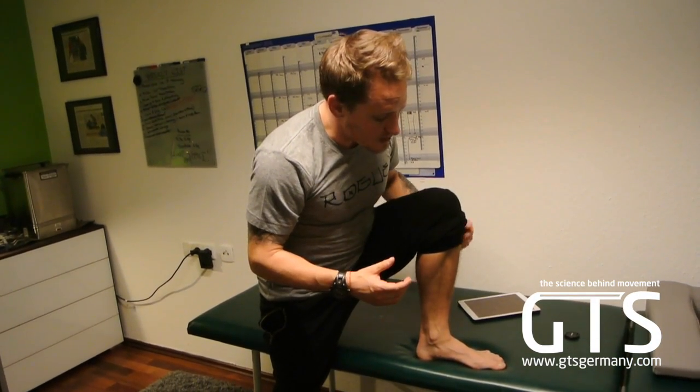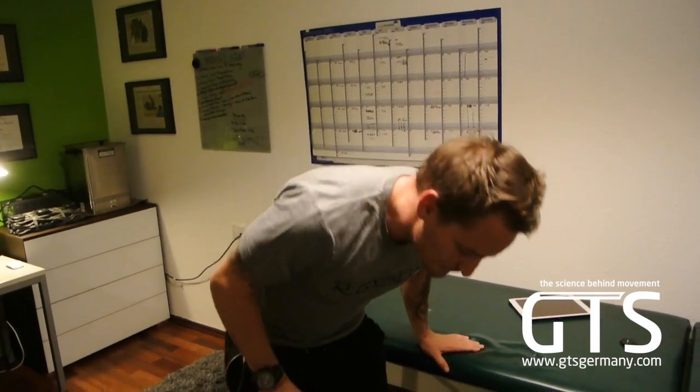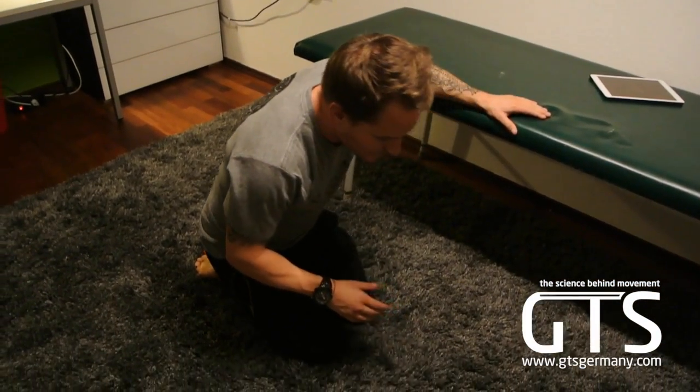And then we're going to want to look at some of the stretching. Well, right away, we know if we're not able to, for example, Japanese sit, then we're definitely missing some ankle range of motion.